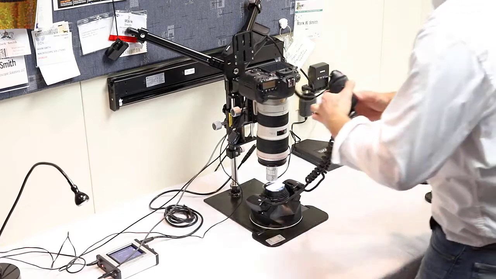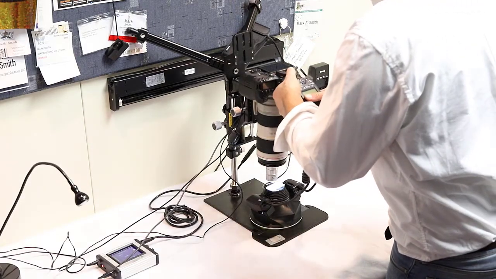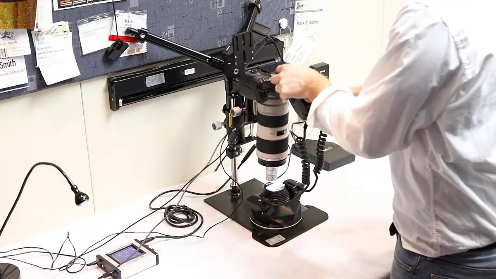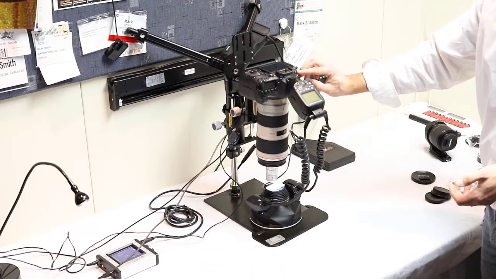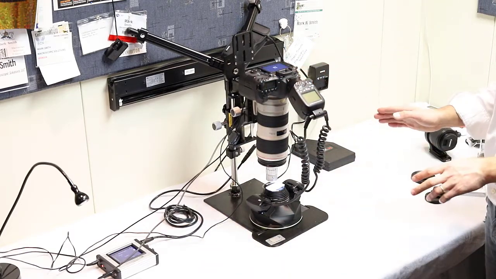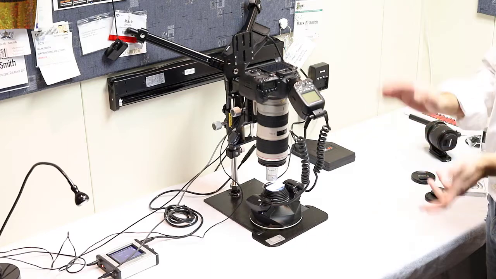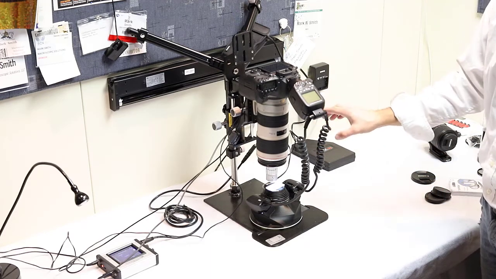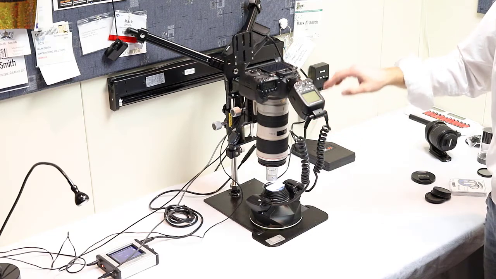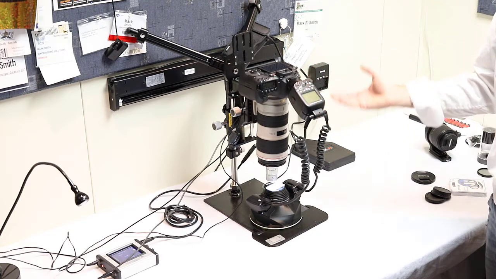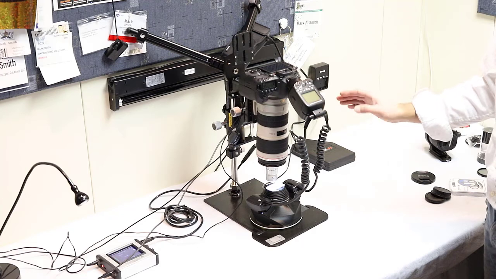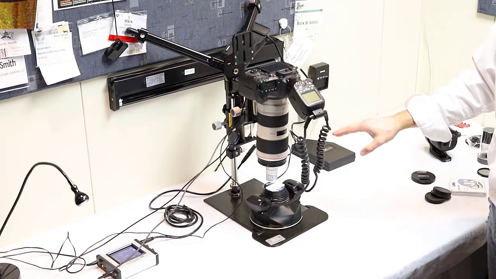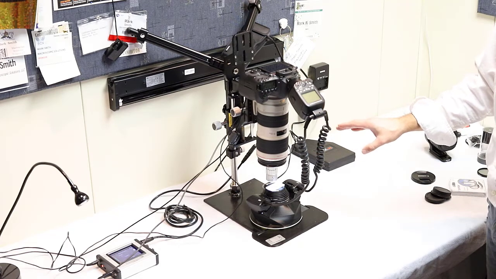And now what we're going to do is just add our flash. Tighten it down. Turn the camera back on, and you're good to go. Now the capture process is exactly the same as it was for the MPE65. 10x objective lets a lot of light in, so chances are the camera settings and the flash settings are going to stay exactly the same as you had them for the 5x magnification on the MPE65.